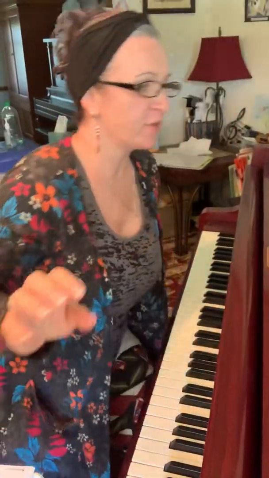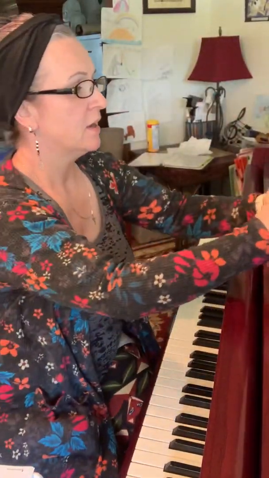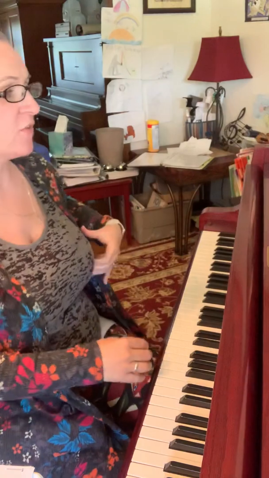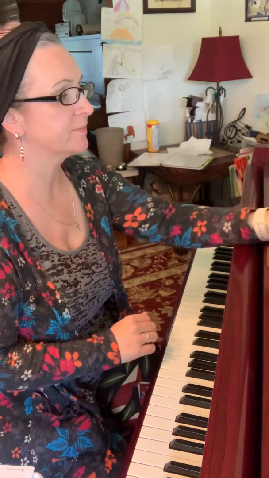So this is the tutorial for the piece called Snowfall. It's in the Faber 3B lesson book. Snowfall is pages 12 and 13.